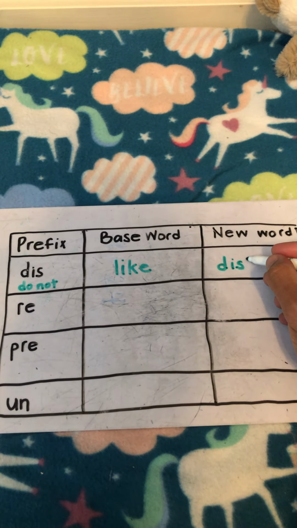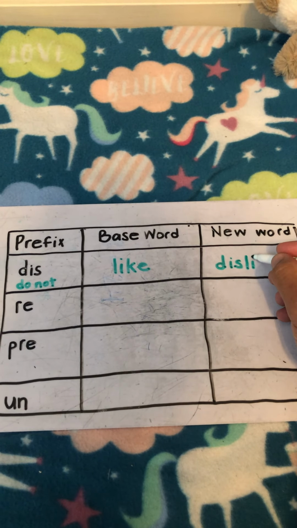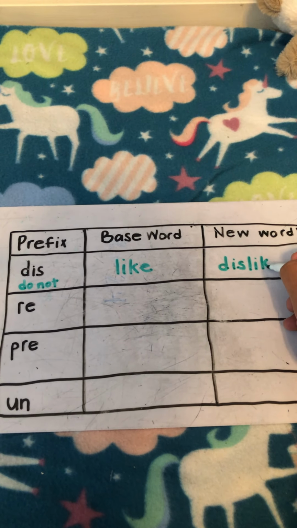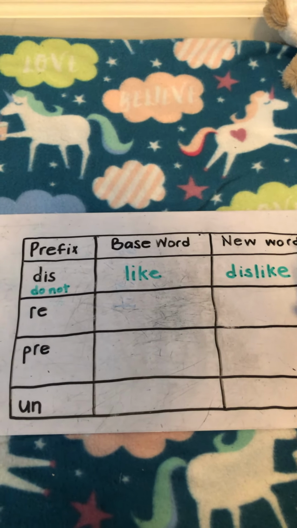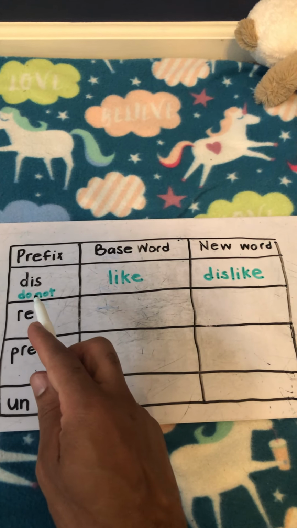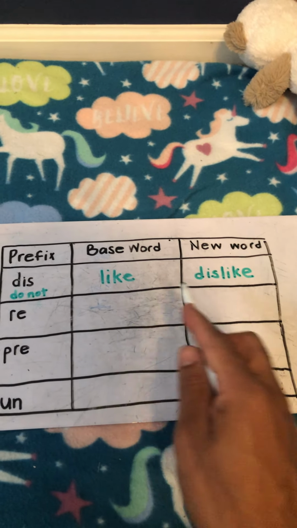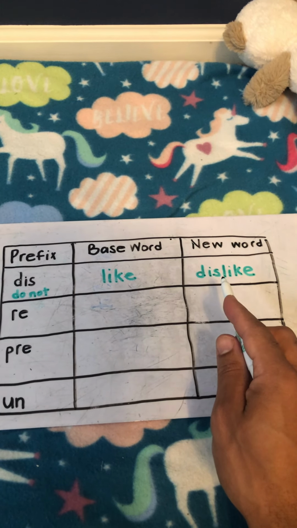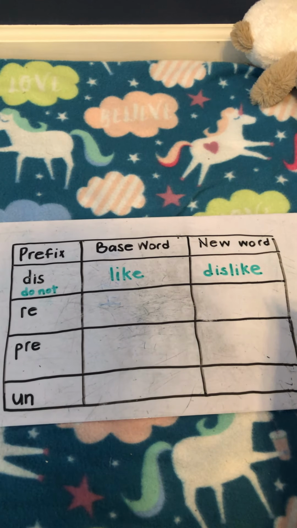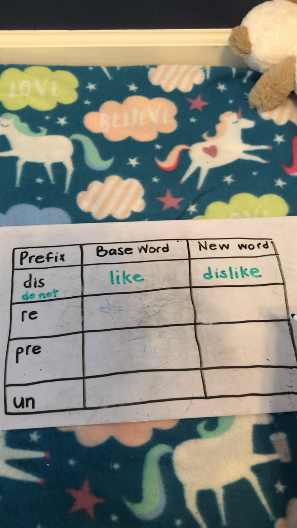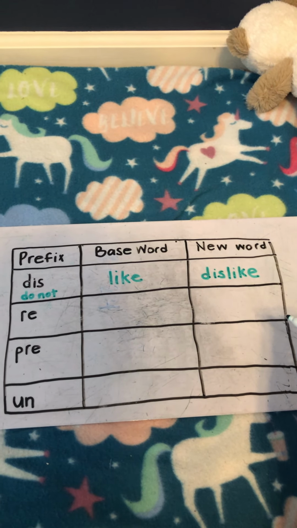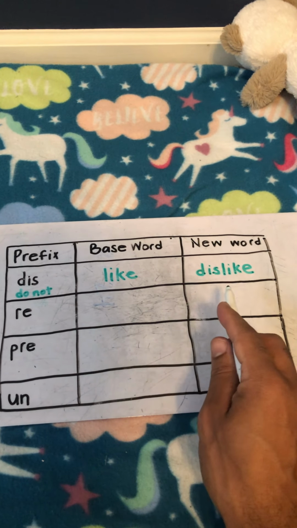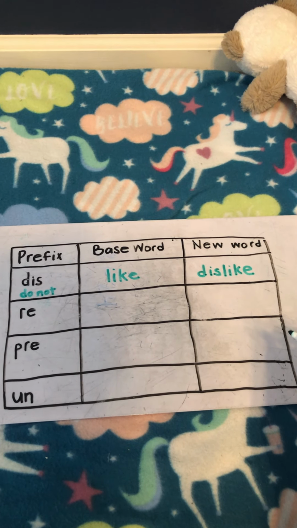Again, that prefix goes at the beginning, before the base word. And because I know this prefix dis means do not, I know that dislike means I do not like something. For example, I might say, I dislike cabbage. I do not like cabbage.